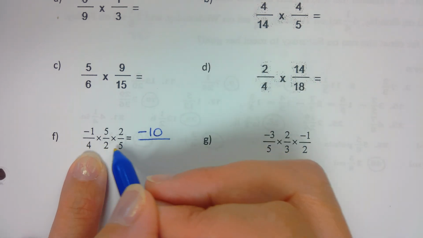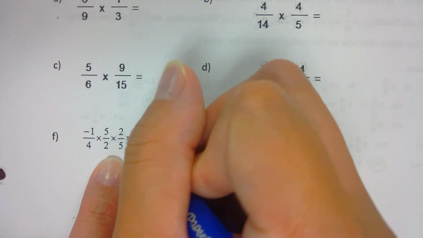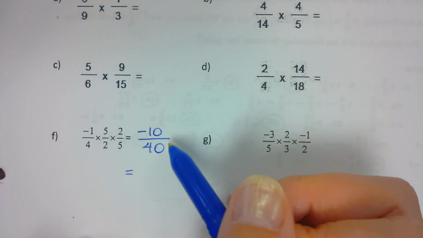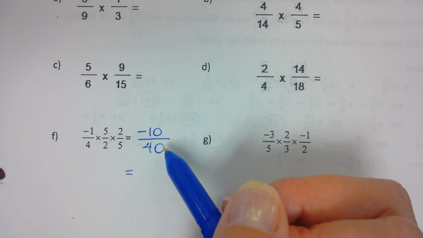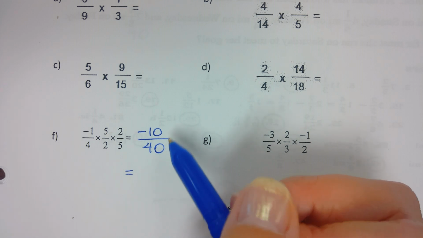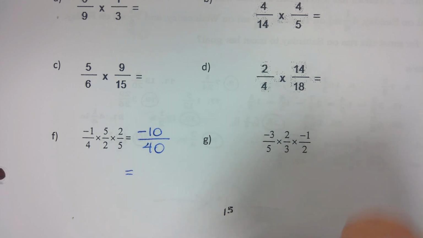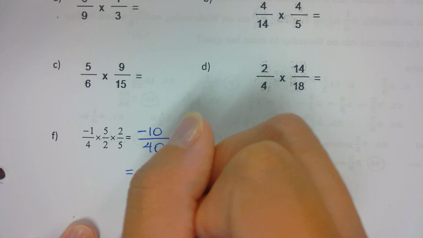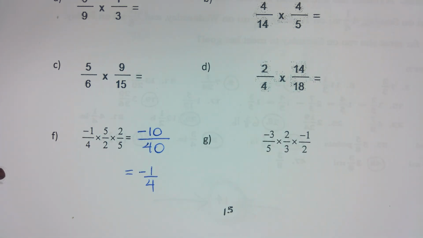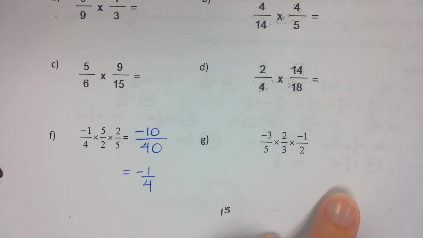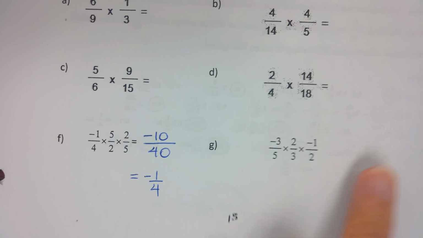So 4 times 2 is 8, 8 times 5 is 40. Okay. And this I can reduce. Can I write this as a mixed number? No. A mixed number only happens when the top number is bigger than the bottom number. This is just a normal fraction, but I just have to reduce it down to -1/4. Okay? Alright, so multiplying, pretty easy. Multiplying is easier than adding and subtracting. Okay?